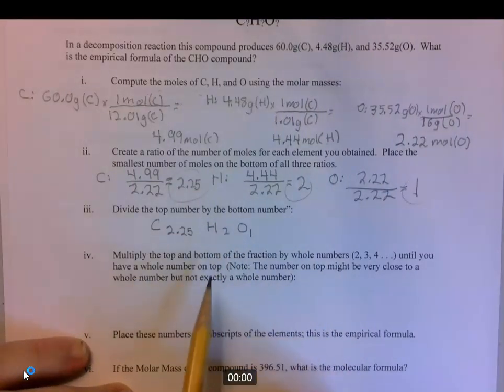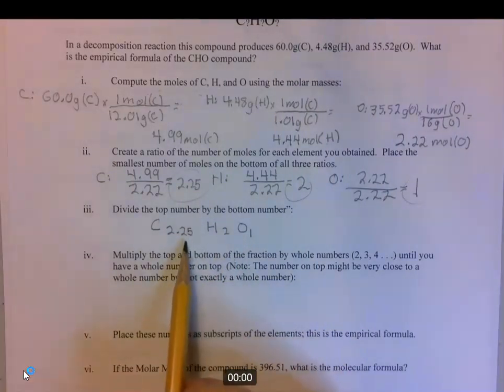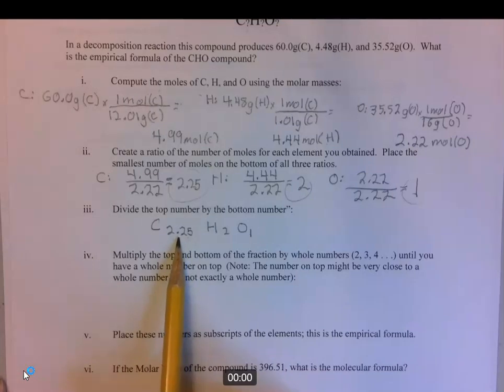Okay, so 2 of the 3 are whole numbers. This one is not a whole number. So what you want to ask yourself is, what do you have to multiply by to get a whole number? Well, I can just tell looking at it. 2.25, you can do this on a calculator if you need to. 2.25 times 2 is going to be 4.5. 2.25 times 3 is going to be 6.75. And 2.25 times 4 is going to be exactly 9. It is a whole number.